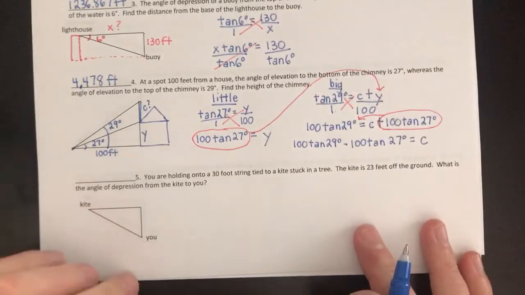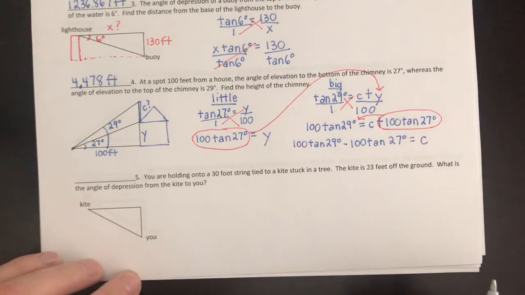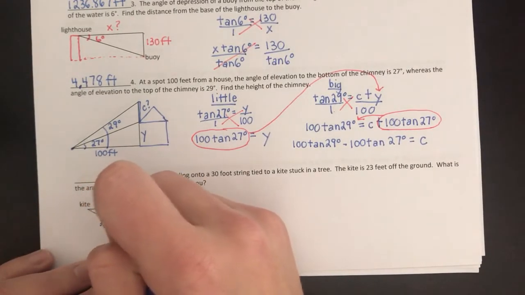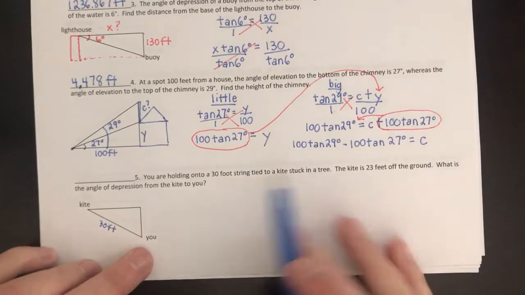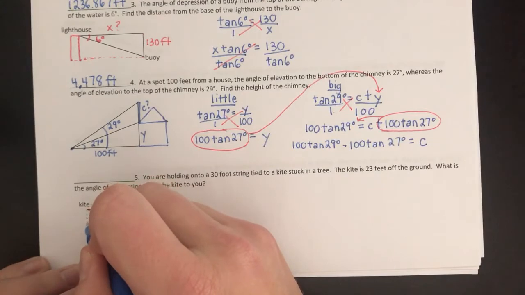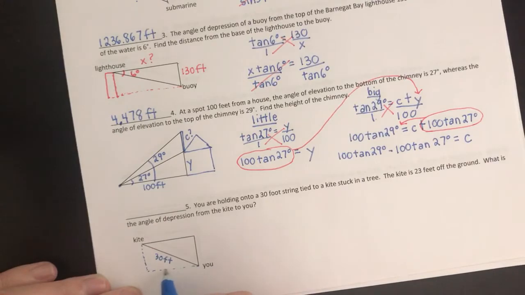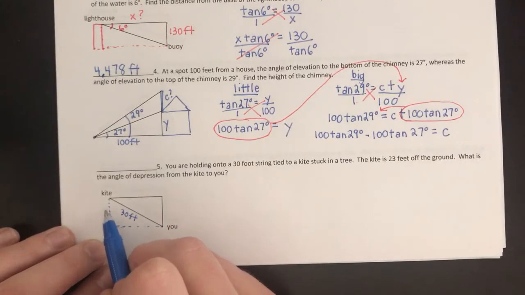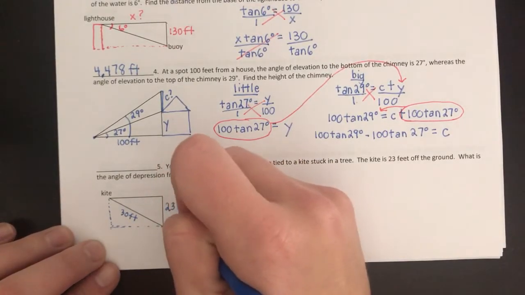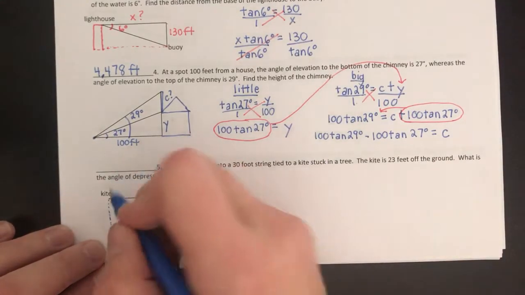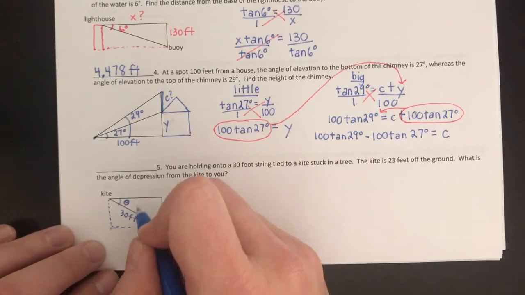You are holding onto a 30-foot string tied to a kite stuck in a tree. This is you holding onto the kite. This is your string, 30 feet, stuck in a tree. So the kite's up here stuck. The kite is 23 feet off the ground. So again, drop that down and make this rectangle here. That's telling you that the kite is 23 feet off the ground. If this is 23 feet, this is also 23 feet because of the rectangle created. What is the angle of depression from the kite to you? So what's this angle? Don't know.